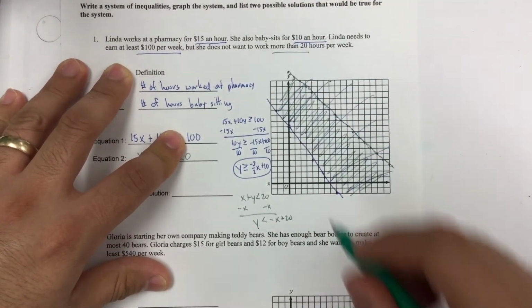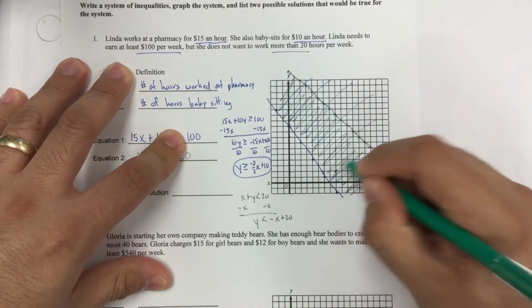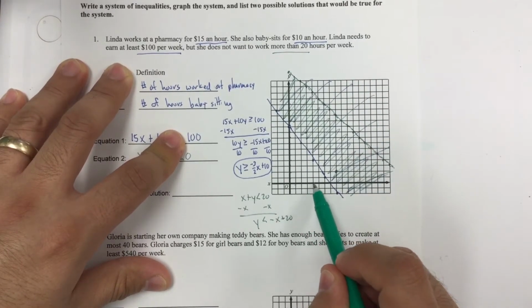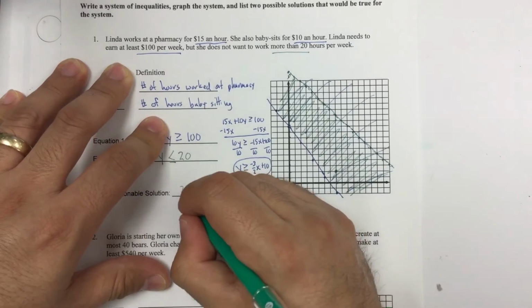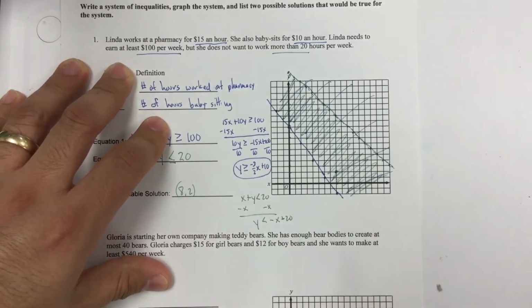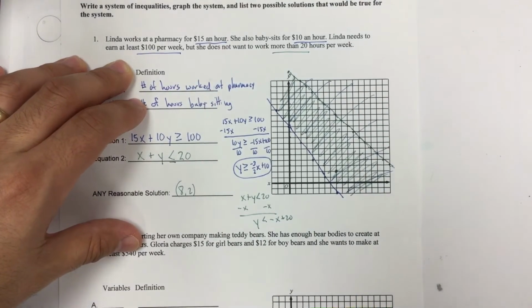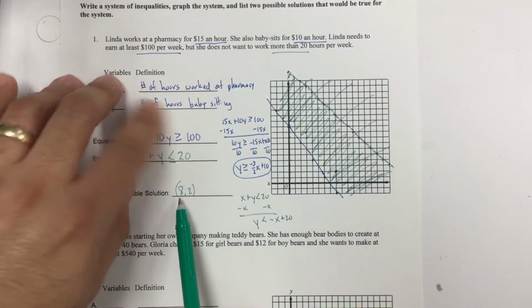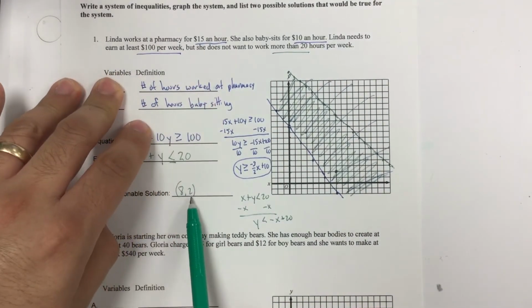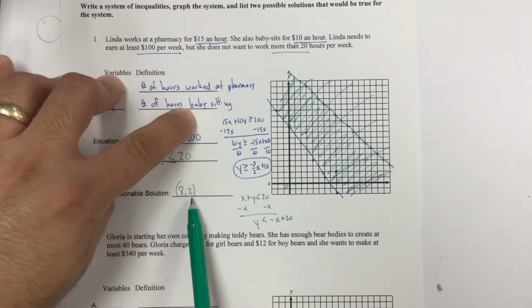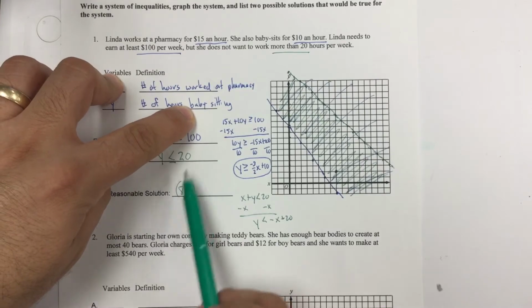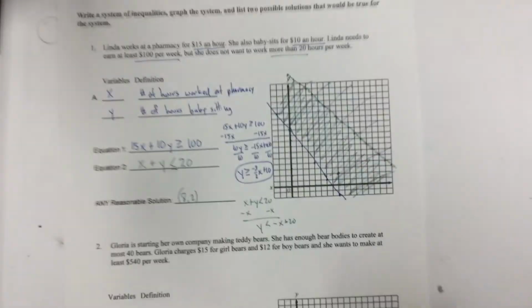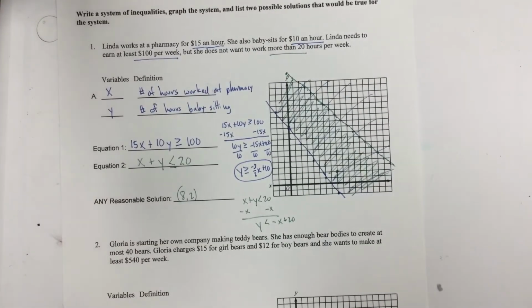So you can pick any point, so like right here. So 1, 2, 3, 4, 5, 6, 7, 8. 1, 2. So 8 comma 2. What that means is she can work 8 hours at the pharmacy and 2 hours babysitting, and she would satisfy. She would make more than $100, but she would work less than or equal to 20 hours in the week. So once again, you just pick any point inside here.